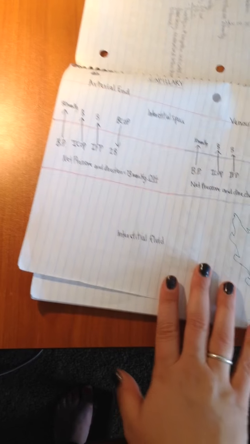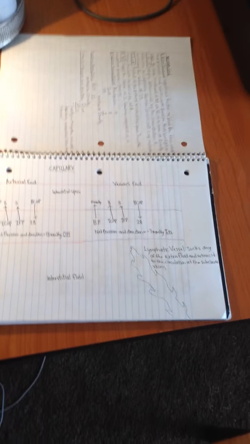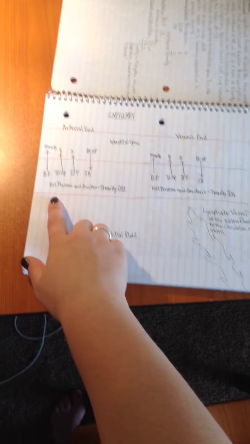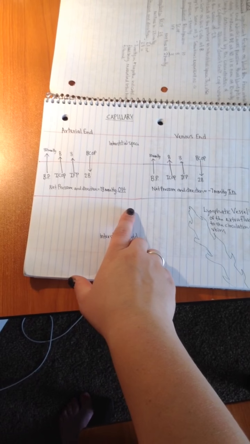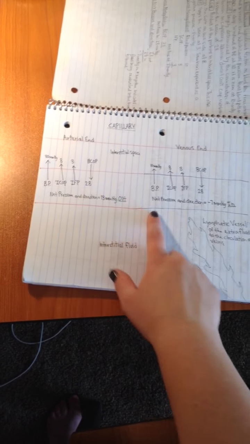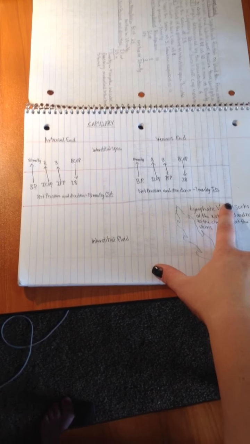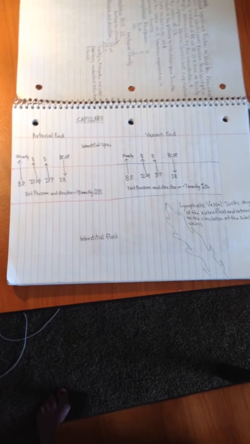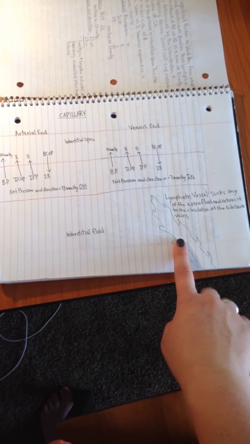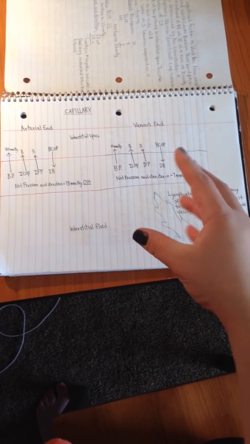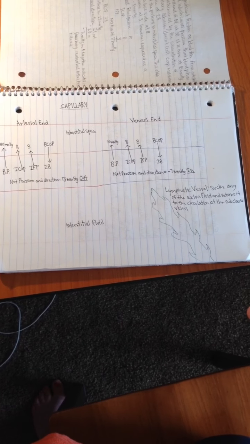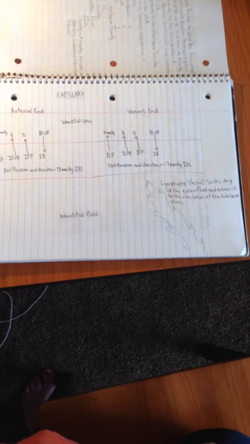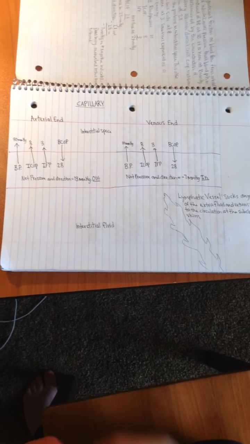So I drew a little diagram to help visualize what that all means. This big thing is a capillary. If you can see, the side is red for arterial end, this side is blue for venous end, and just around it we have the interstitial space. This over here is the lymphatic vessel, which slowly sucks any extra fluid in the interstitial space.